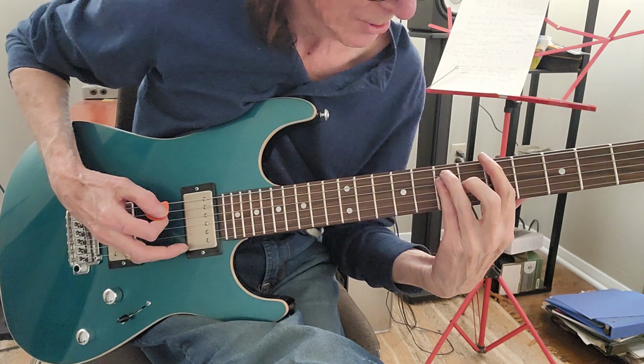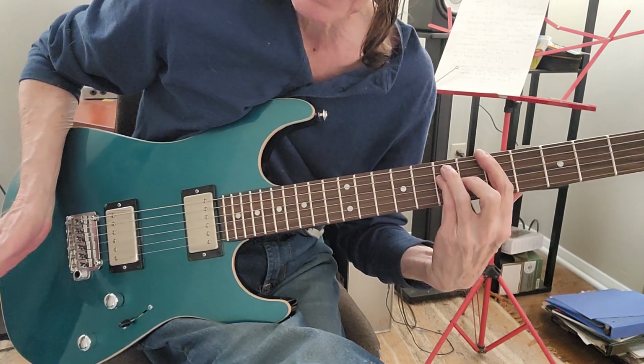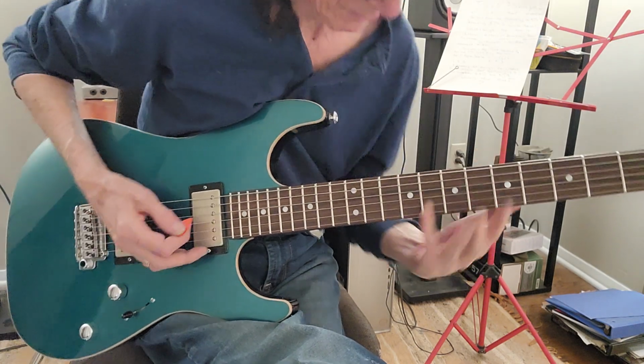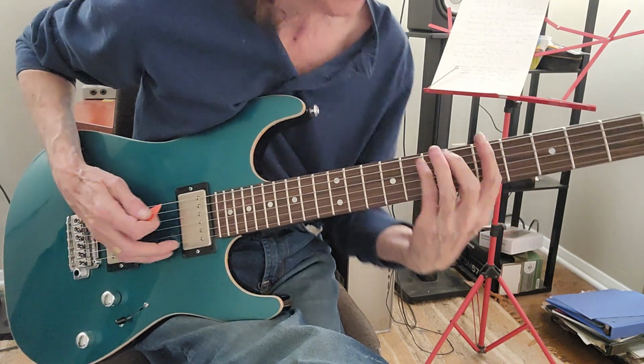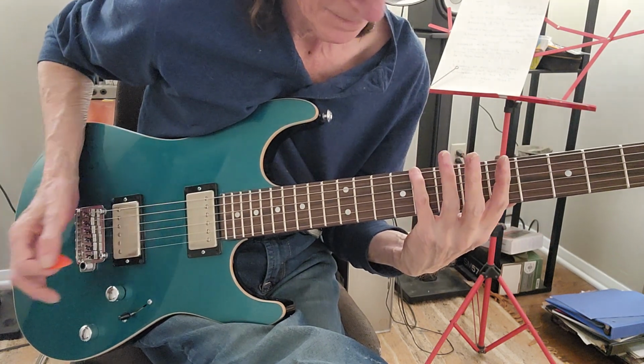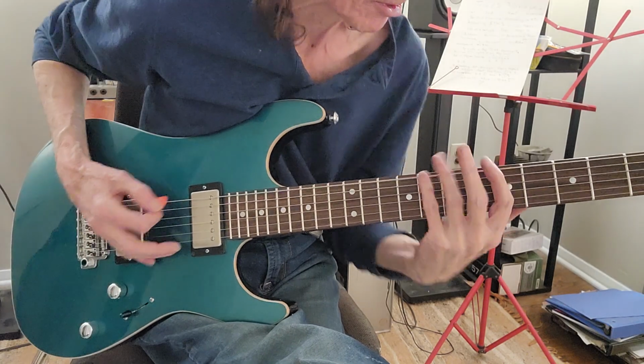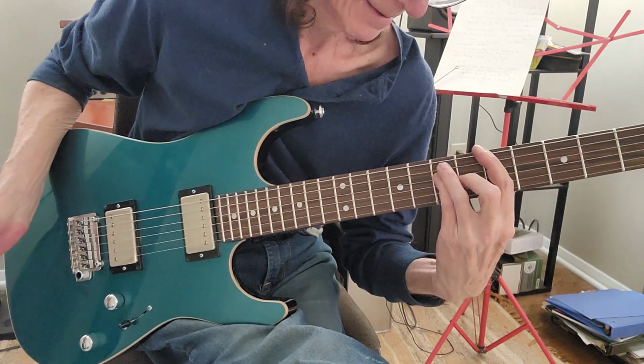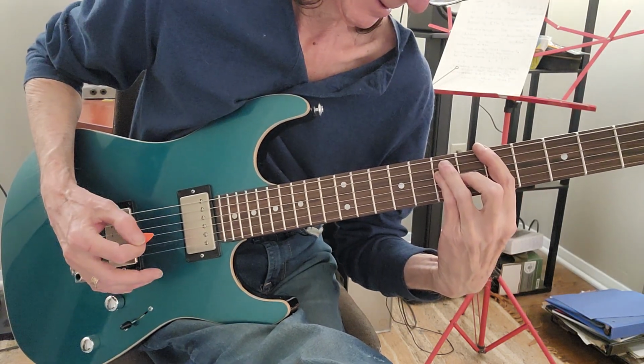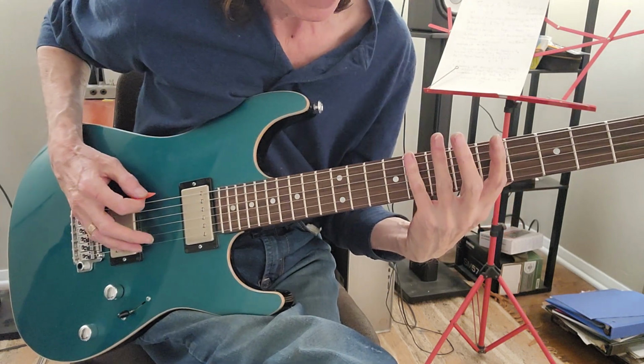Another thing we can do is improvise in the key of C, for example, which is the relative major of the A pentatonic.